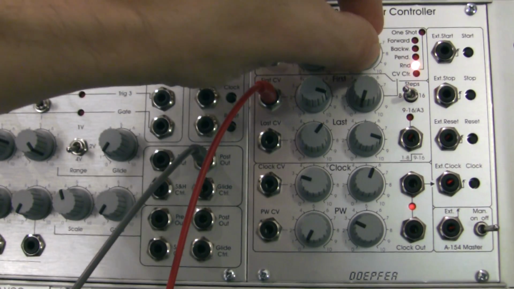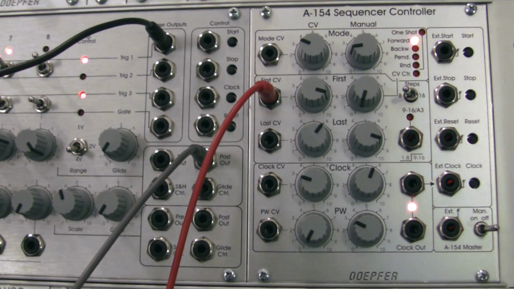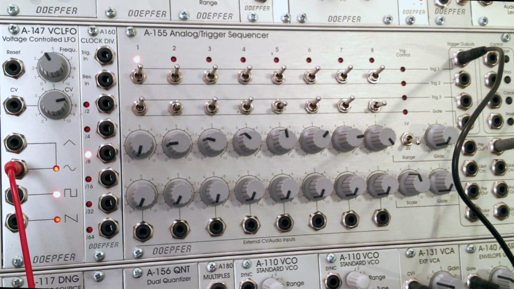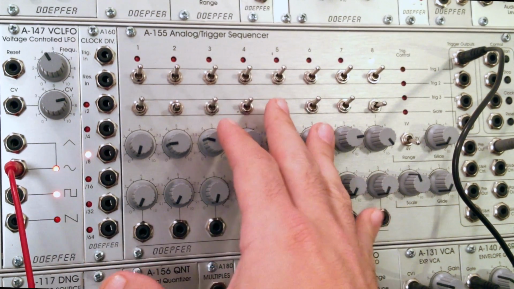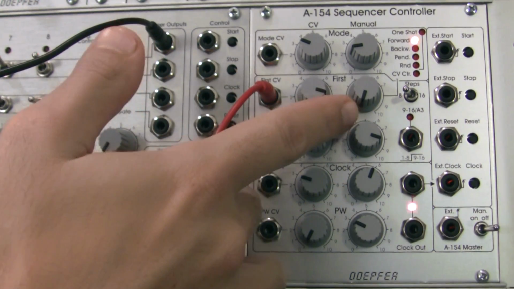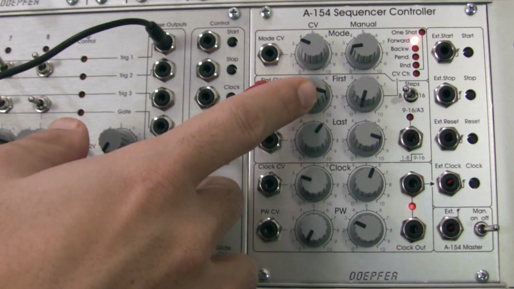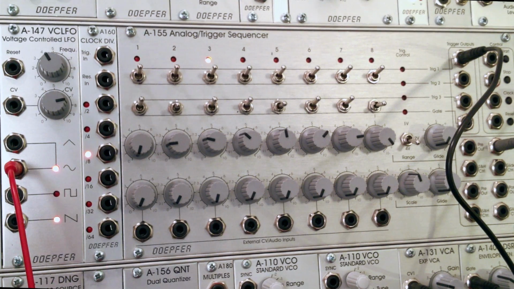Let me go to forward mode over here. And if you take a look at our A155, you can see that this modulation, even though it is modulating step 1 over here at the same level on our attenuator, is giving us a slightly different variation on our A155.